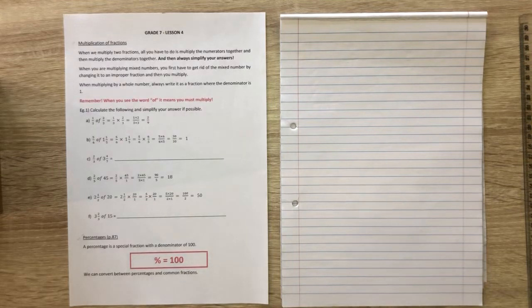Morning, grade 7s. Welcome to lesson 4 of this term's work. In this lesson, we're going to continue with fractions, but today we will be talking about multiplication of fractions.